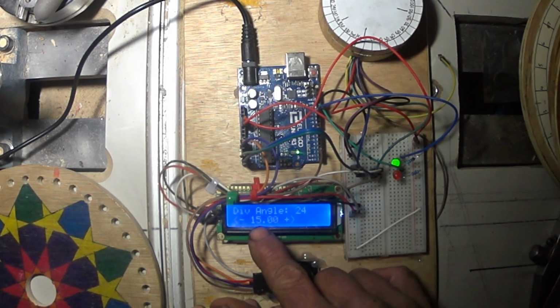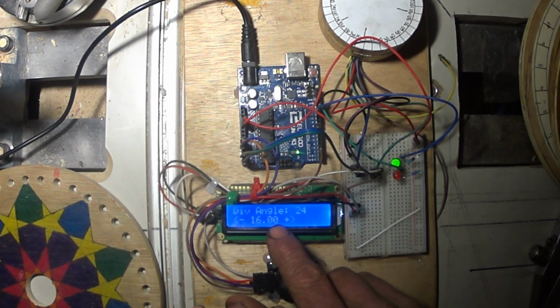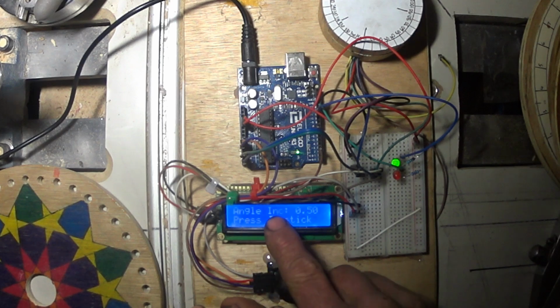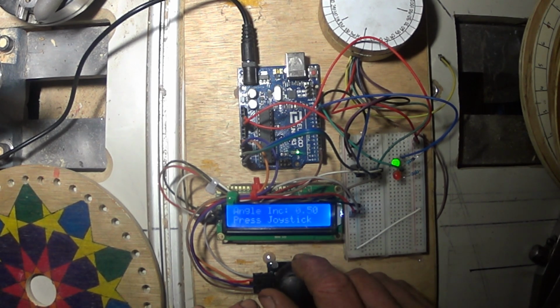Now it's 15 degrees at the moment, so 15 and a half, 16. Increments of half a degree by default, but we can go down and then change that increment in units of 1/100th of a degree. So if we want to go up to 1 degree increments, it takes a little bit of time, but it's not too bad.